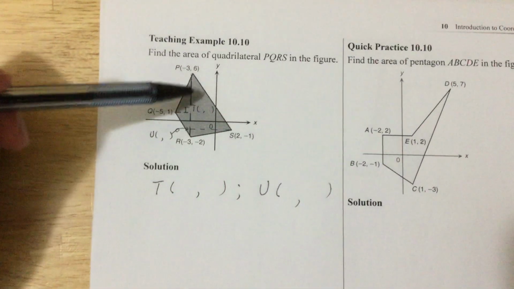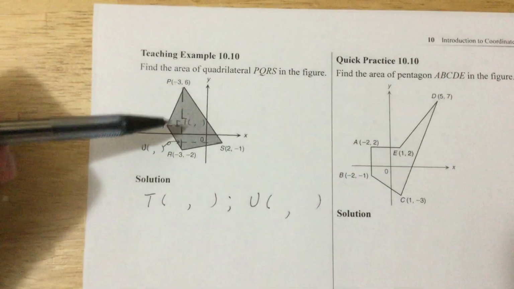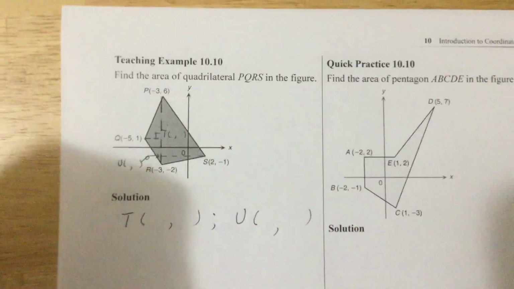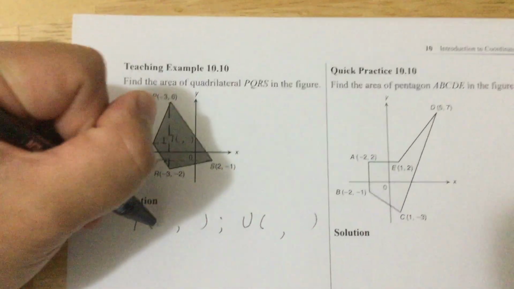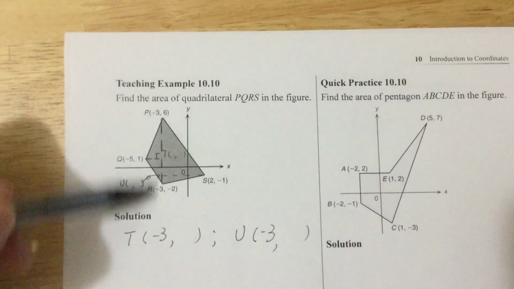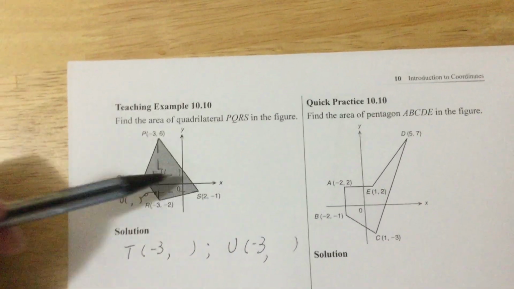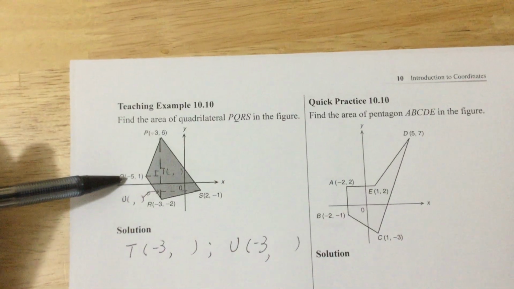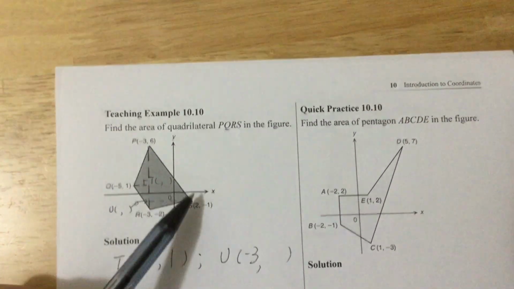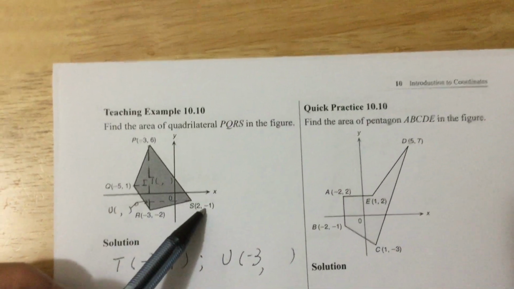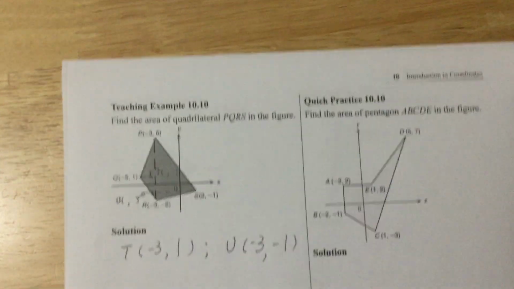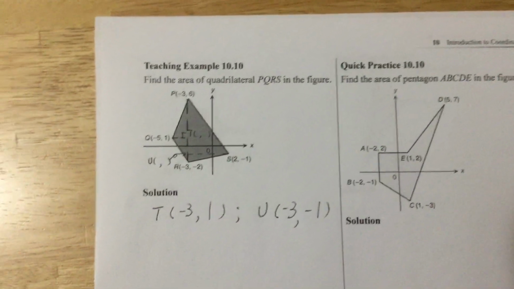Okay, now please find T here. For T, you will see -3 and -3 with the vertical line. So obviously, PTUR are the same straight line. So -3, -3, for the vertical line. Okay, for the horizontal, T and Q are on the horizontal line. So the y is 1. For this one, U and S are on the same straight line. So you have -1. So you can find it immediately.